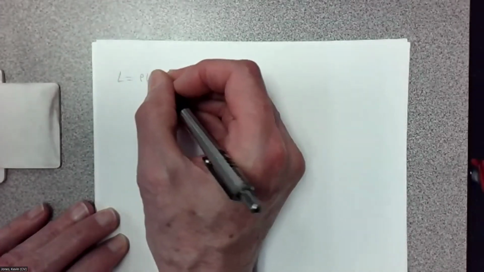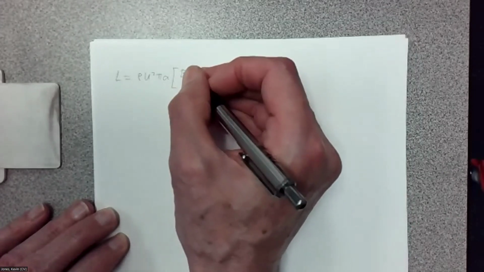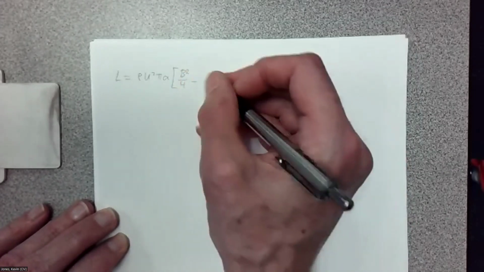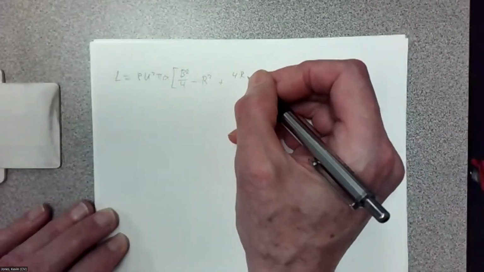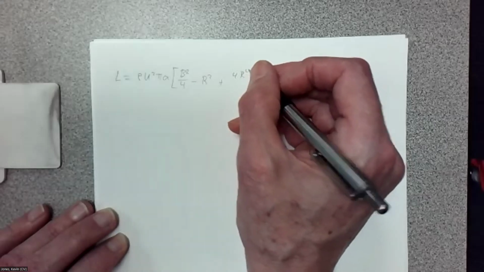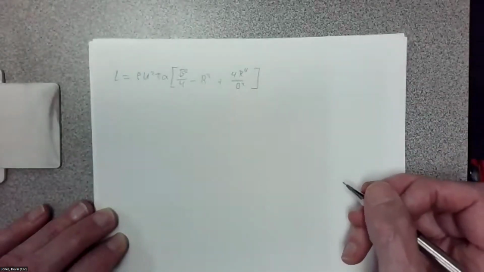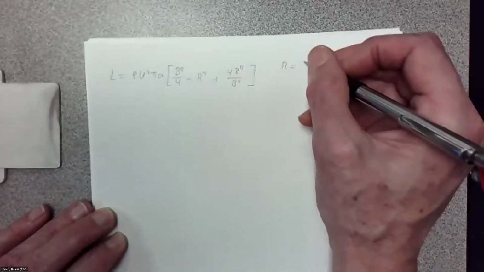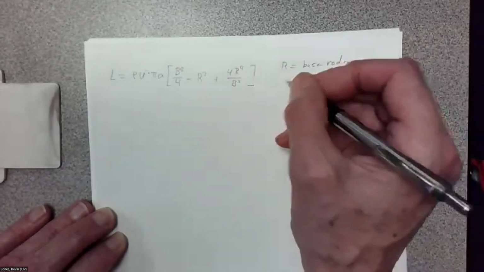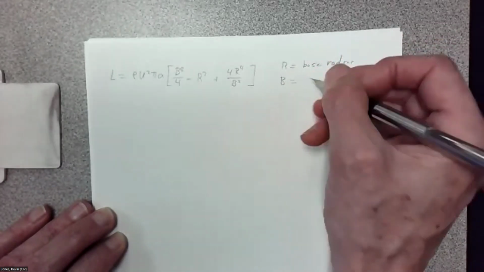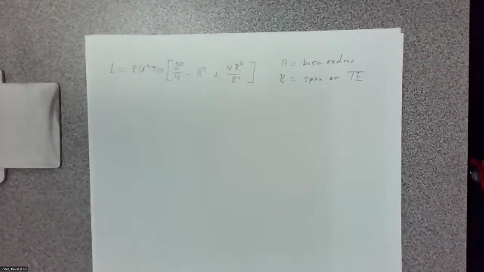So lift equals rho U squared times big B squared over 4 minus R squared plus 4R to the 4th over B squared, where R is the base radius for the body of revolution, and B is the span at the trailing edge of our wing.